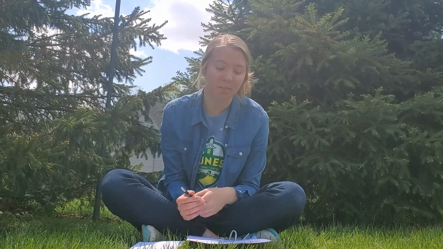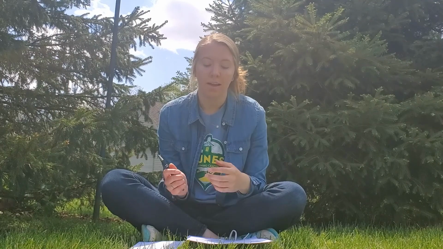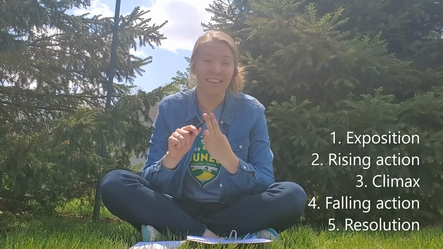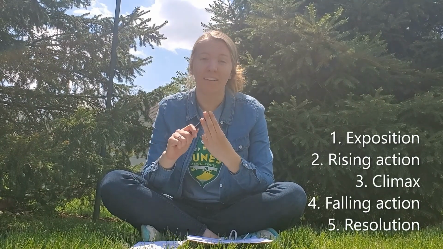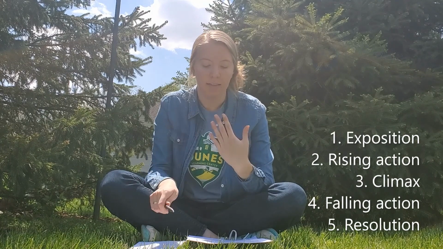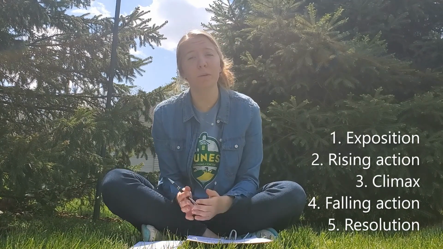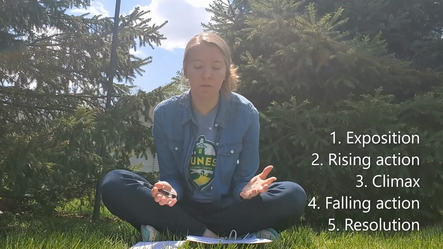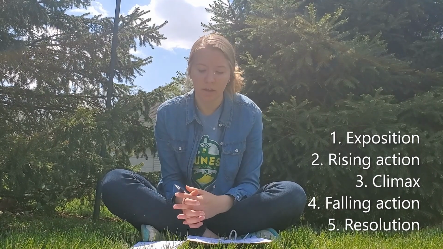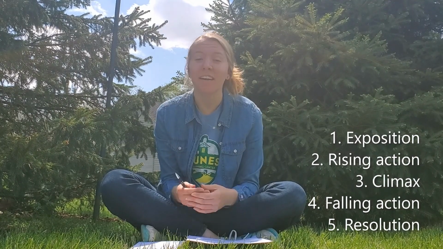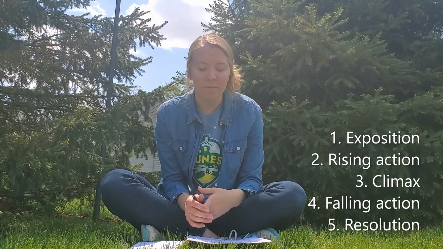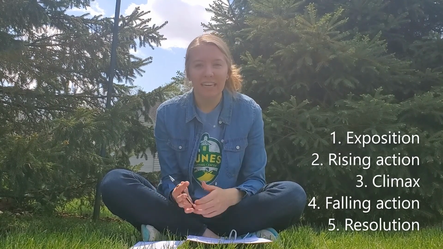But first, we need to know what makes a story so that we have all the pieces of the puzzle in place. Stories consist of 5 basic parts: an exposition, a rising action segment, climax, falling action, and the resolution. The exposition is the beginning of the story where the scene is set. You learn about the main character, the character is defined, and we learn what the setting is.